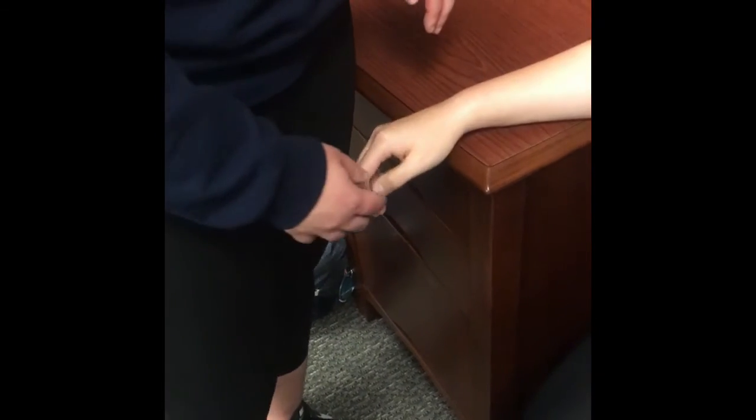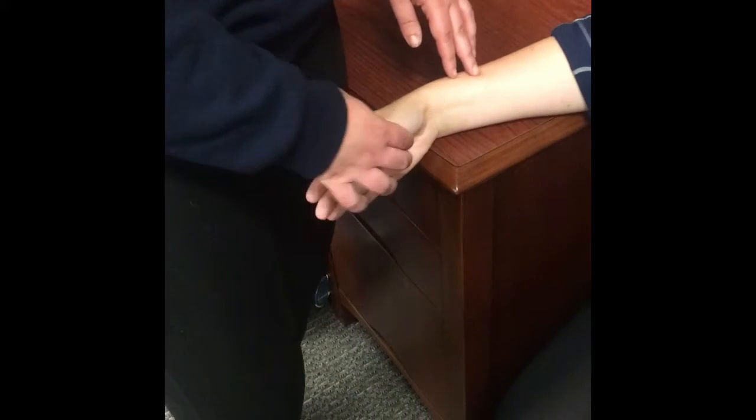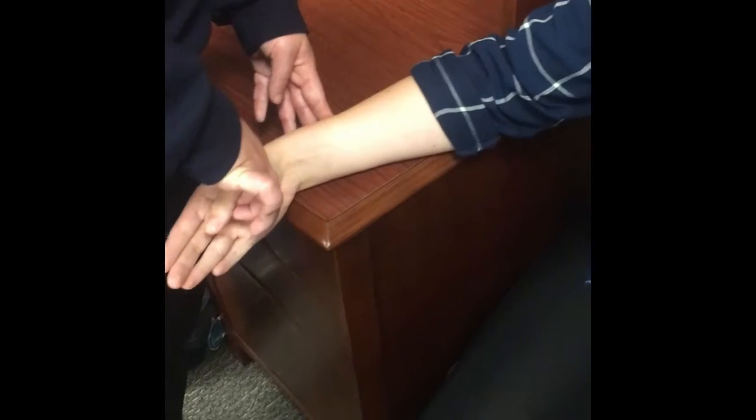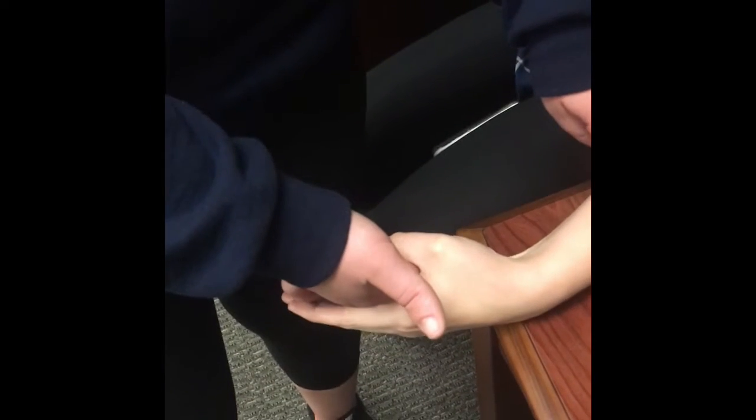Relax. For flexor pollicis brevis, you're going to have them the same way. Hold for 5, don't let it break you. Ready? 1, 2, 3, 4, 5. Relax. Compare bilaterally. Hold for 5. Ready? 1, 2, 3, 4, 5.